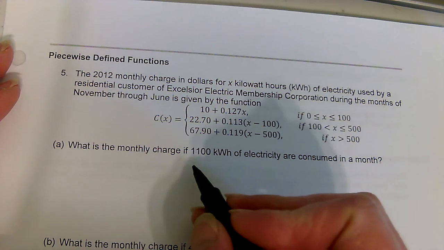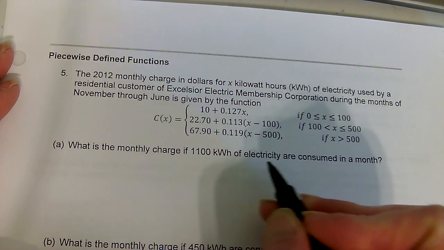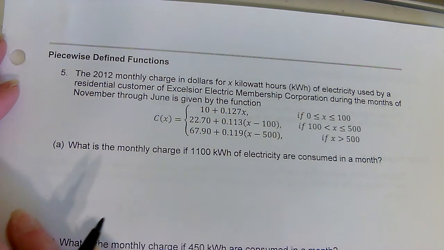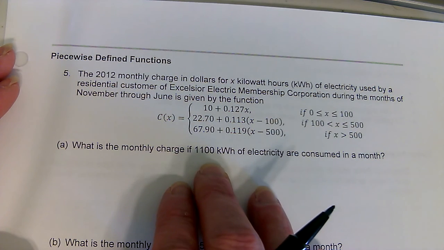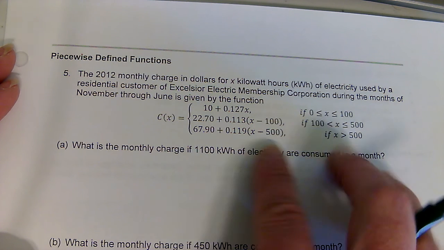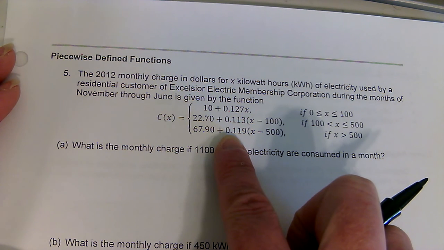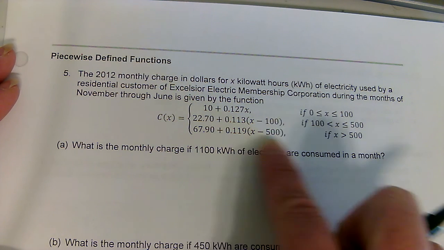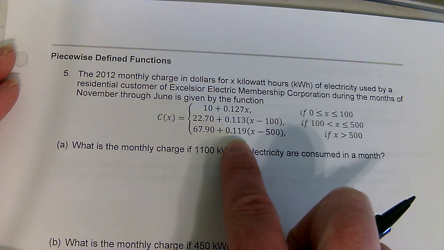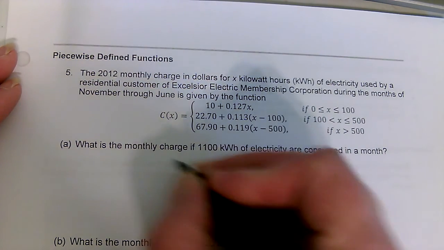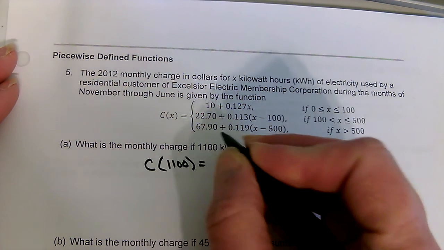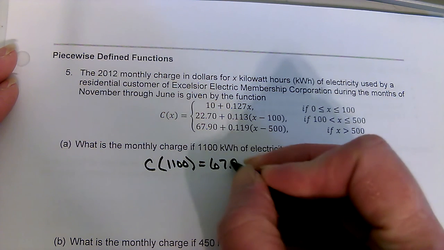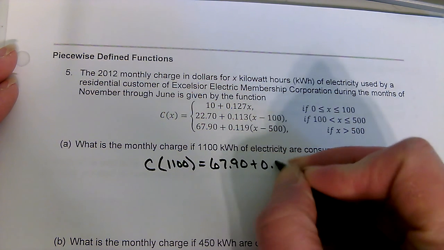So what is the monthly charge if 1,100 kilowatt hours of electricity are consumed? So which rule would I be following if the customer is using that much kilowatt hours? Well, that's over 500, so we'd be following this rule, that third one, if x is greater than 500. So C of 1,100, we're going to plug into that third option.